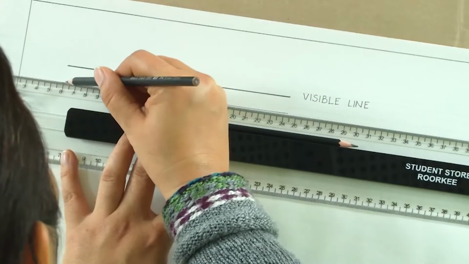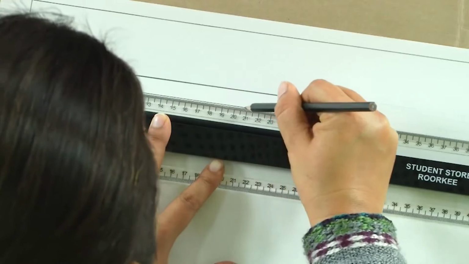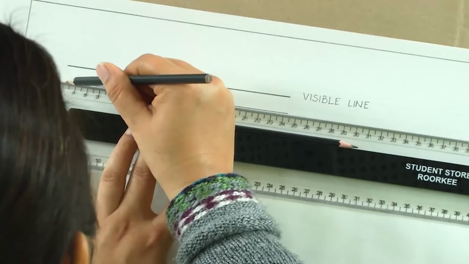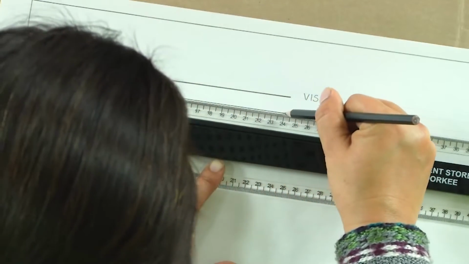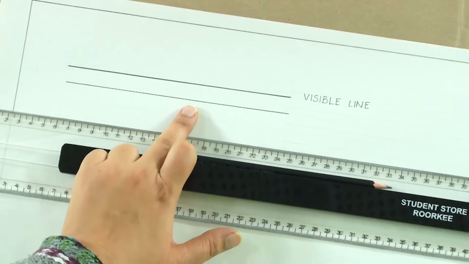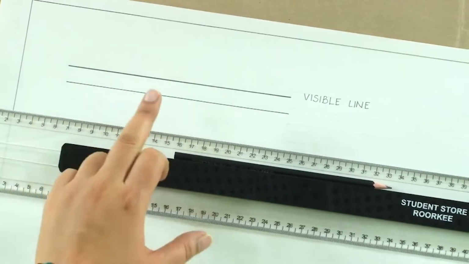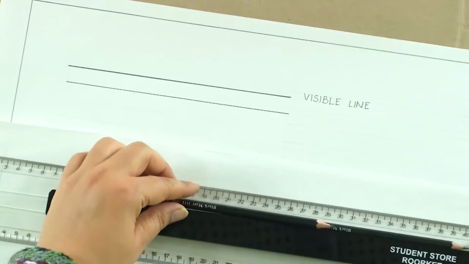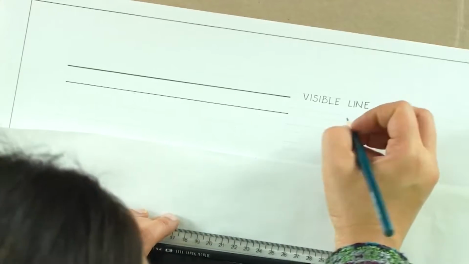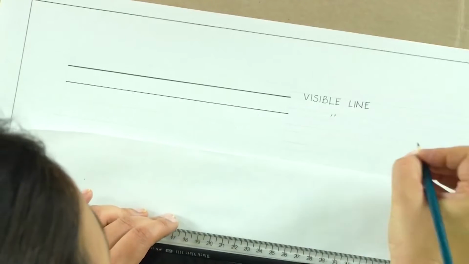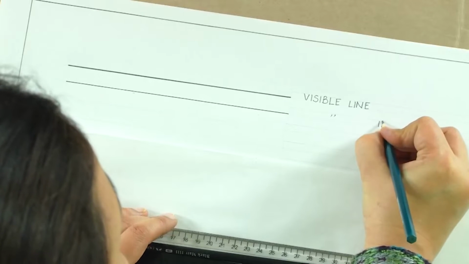So we will draw a thin dark line. There is a difference between darkness and thickness. I am making it equally dark, but it is thin. So, this is a visible line in elevation.